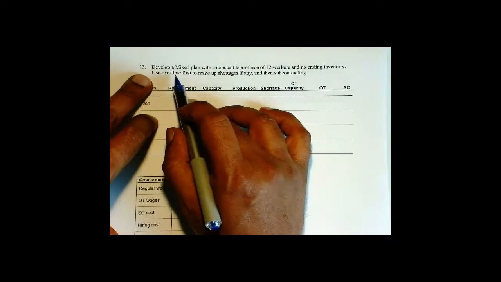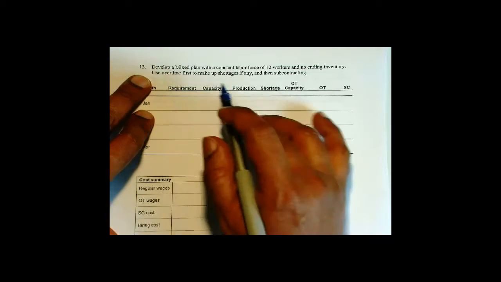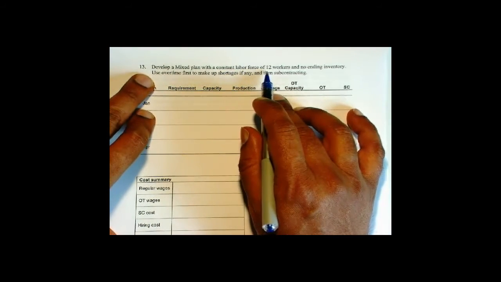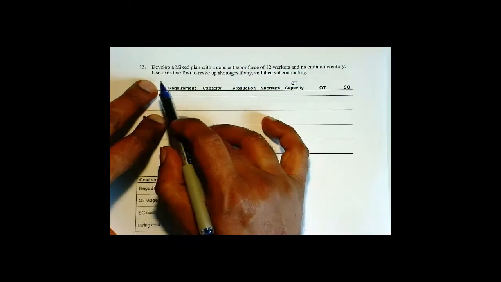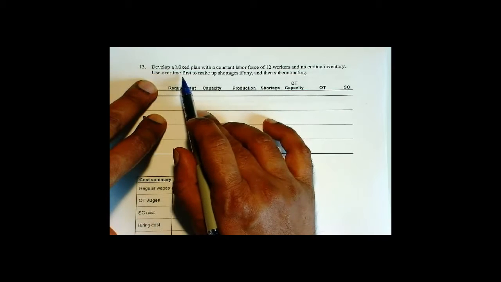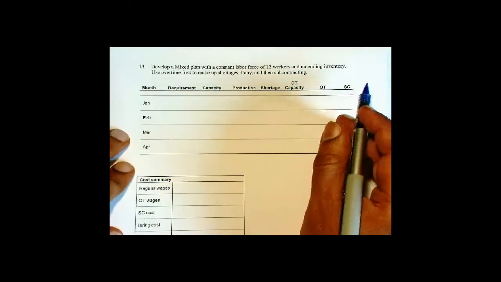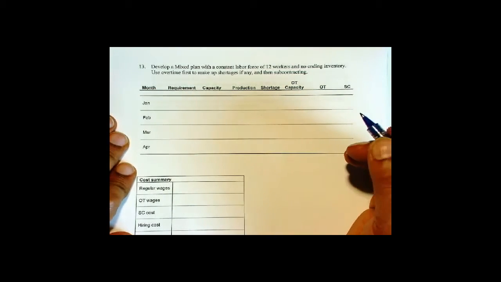Okay, now we're going to look at a mixed plan, and here the mixed plan is defined as one with 12 workers, no ending inventories, no safety stock, so stock is going to be 0. Then use overtime first and make up shortages if any, and then subcontracting. So we have to look at the requirements first.